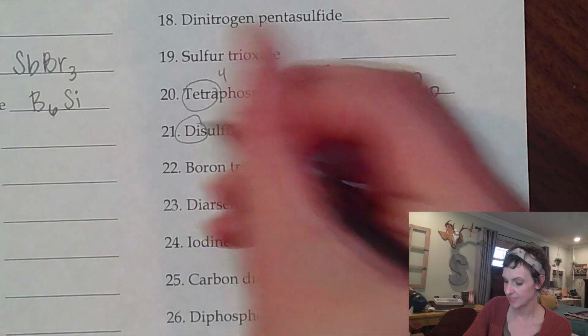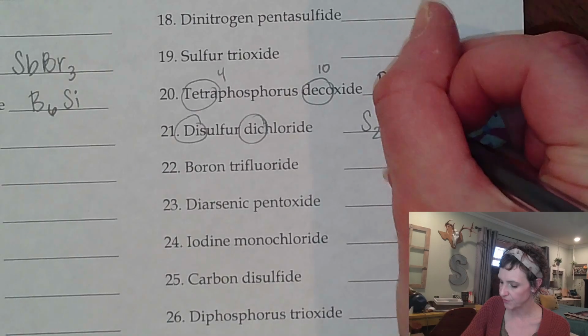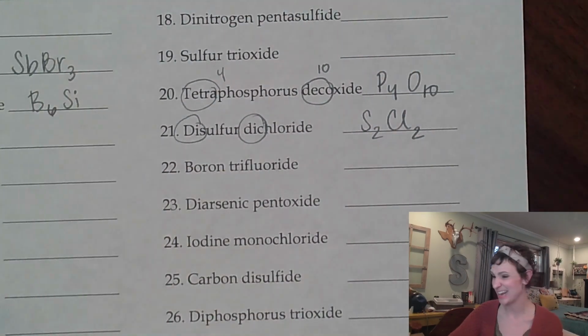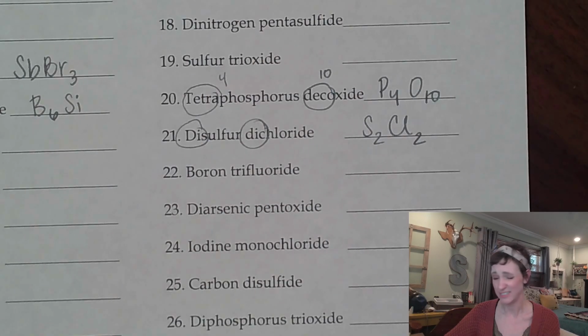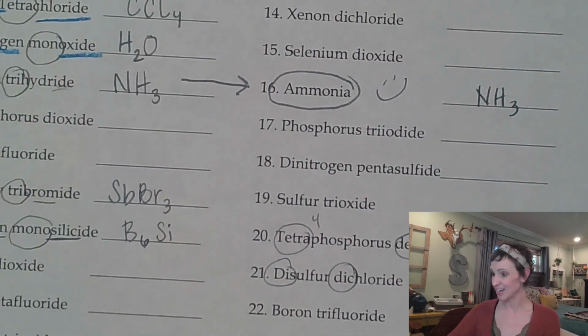I've got disulfur dichloride. So I have 2 sulfurs and 2 chlorines. Cannot reduce that ratio to a 1-to-1. If I looked at this molecule, it's literally got 2 chlorines and 2 sulfurs stuck together. Okay. So luckily that's not too tricky.